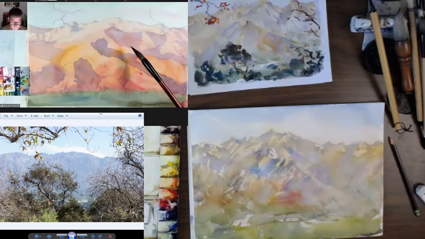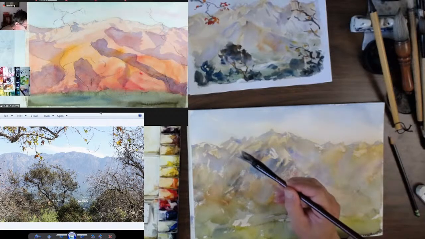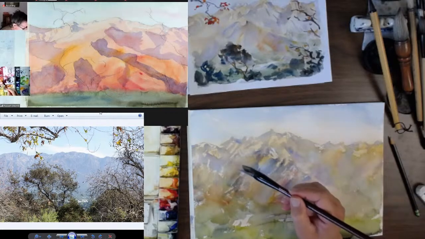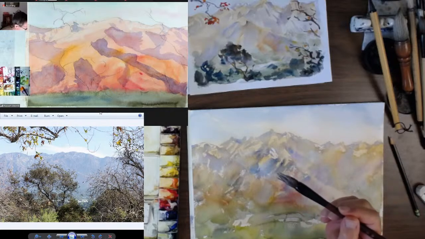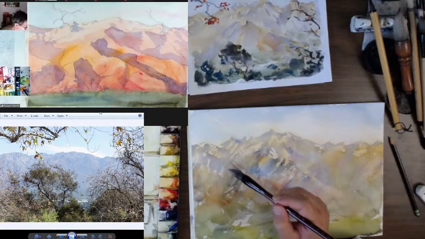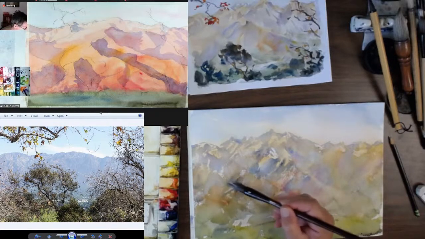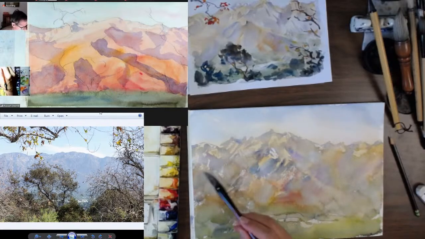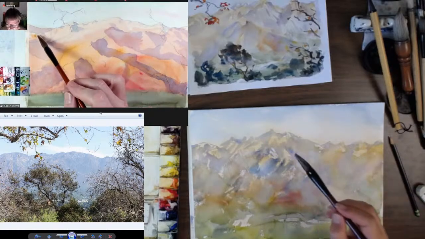So then I'm going to go over the orange, cad red, cad yellow. This time I'm going to make myself a batch of it. This usually goes way faster because you're just thinking about value.